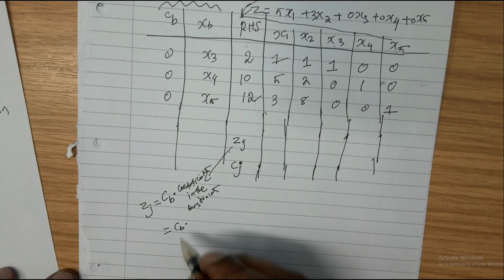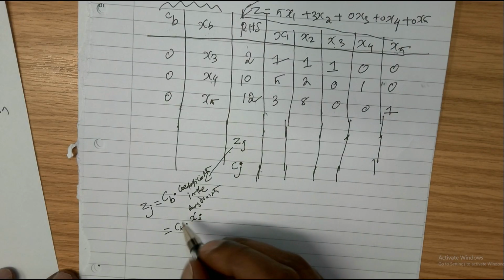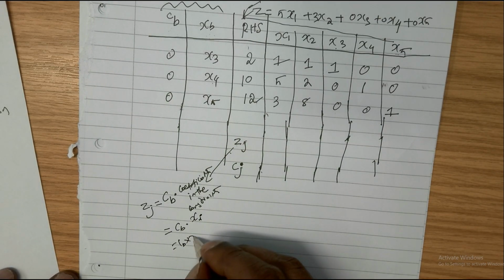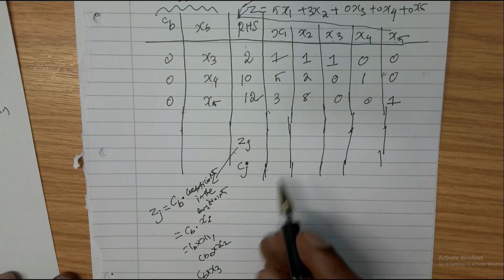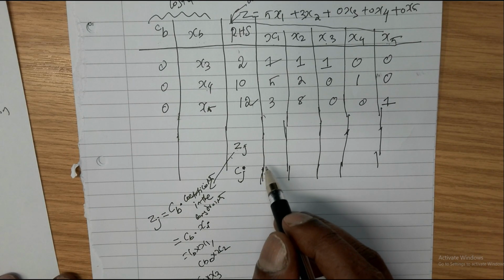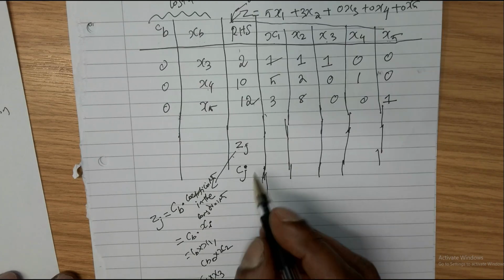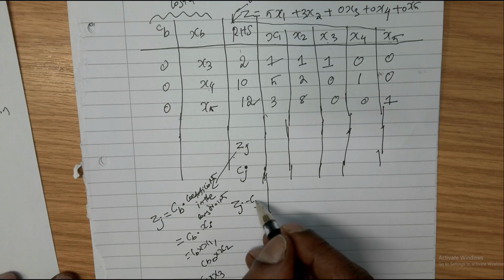We can write it in a mathematical format: CB multiplied by x1, CB multiplied by x2, CB multiplied by x3, and so on. So this is zj, and this is cj. And the next one that you should write in this table is zj minus cj.